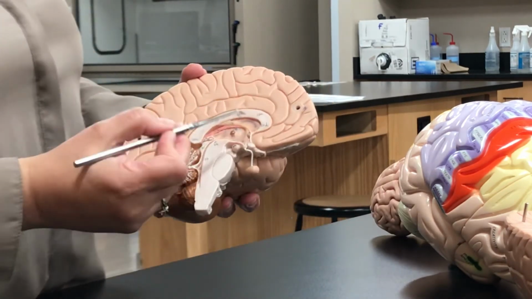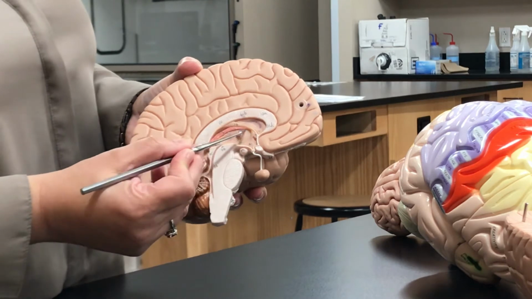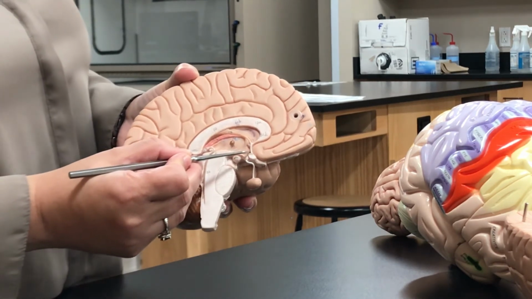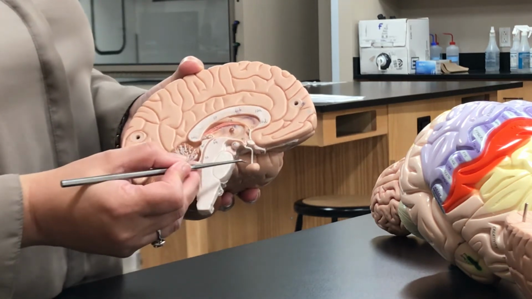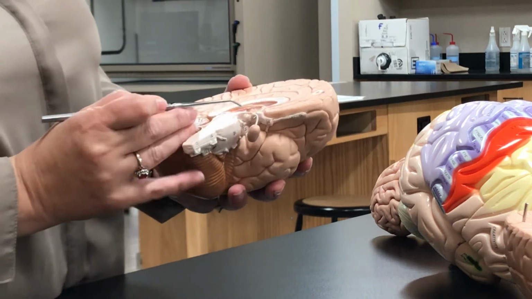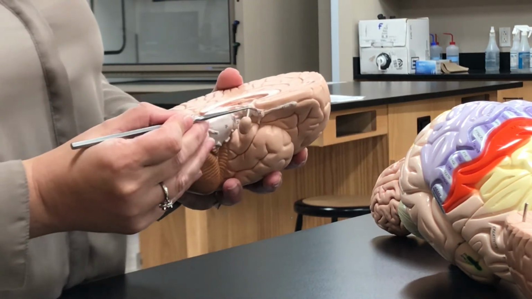When we look here, we see the lateral ventricle, we see the thalamus here, we have this triangle area, the hypothalamus, and the infundibulum, and the pituitary gland or hypophysis. When you look here, you see the mammillary bodies, you see the optic chiasm here.